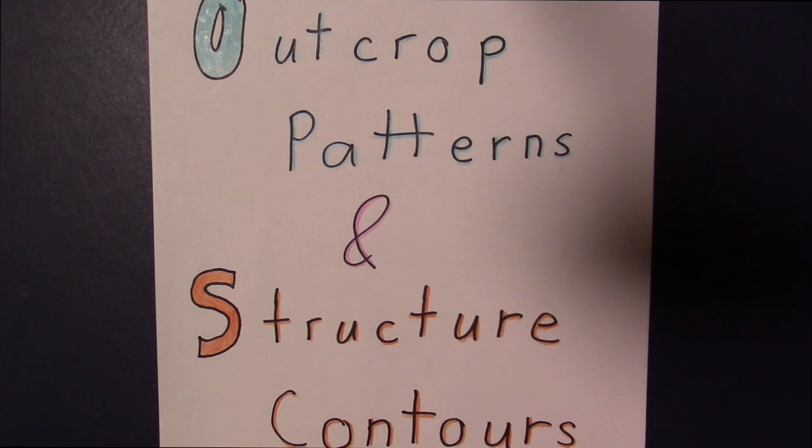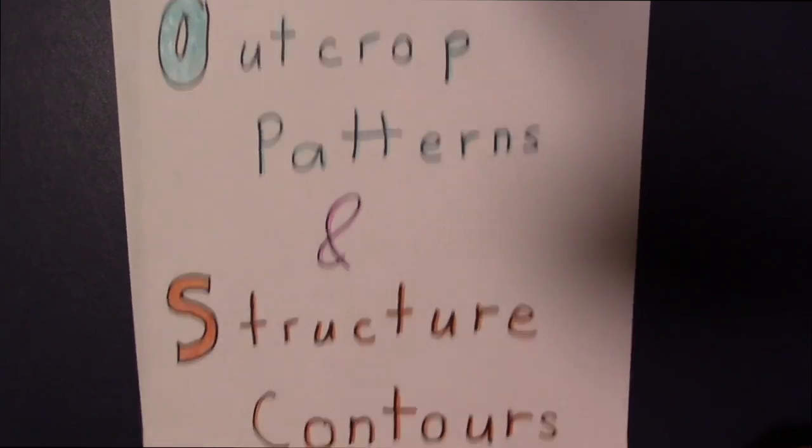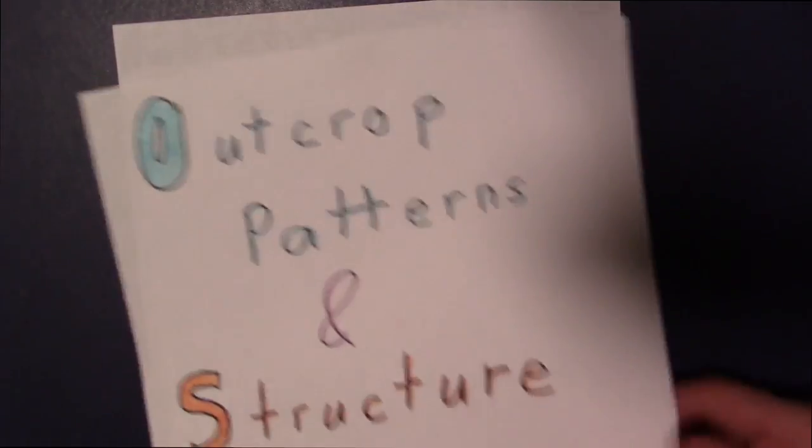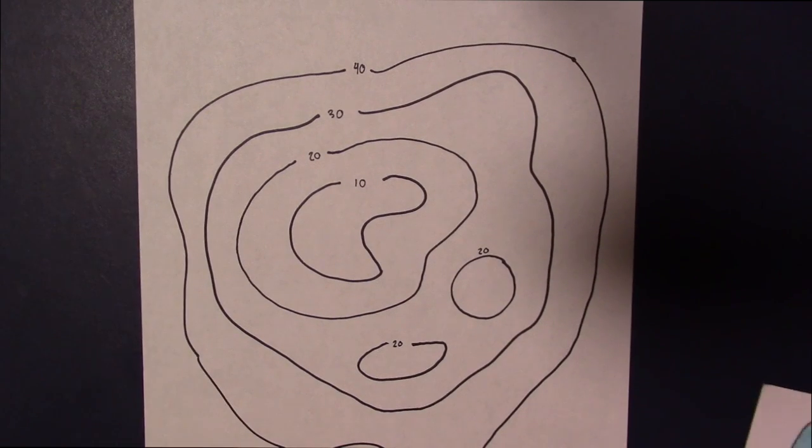Today we are going to be talking about outcrop patterns and structure contours. So let's get right into it. The first thing that we discuss in this chapter is that of a contour map.